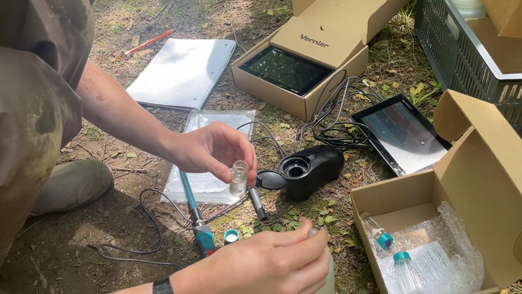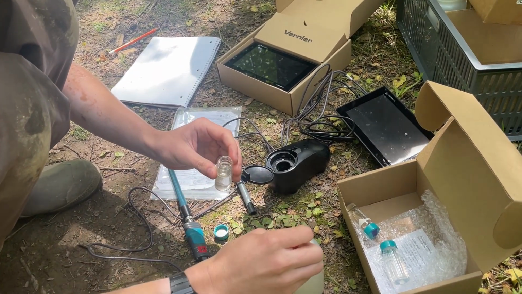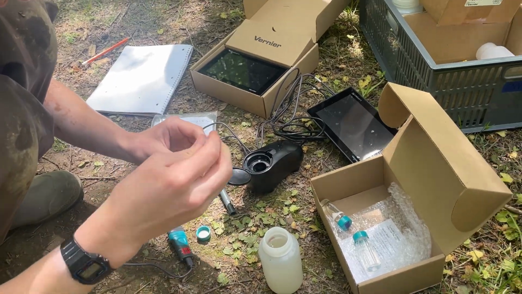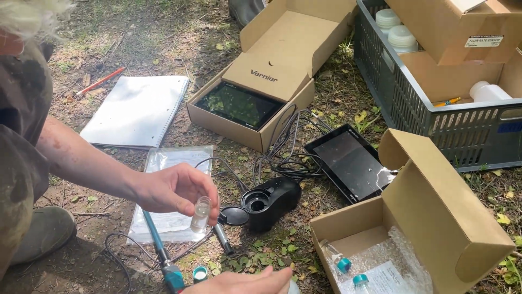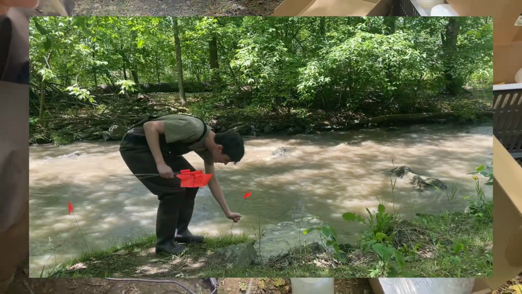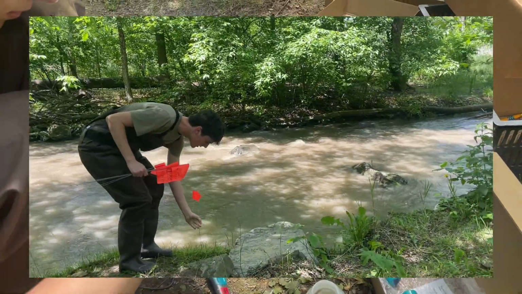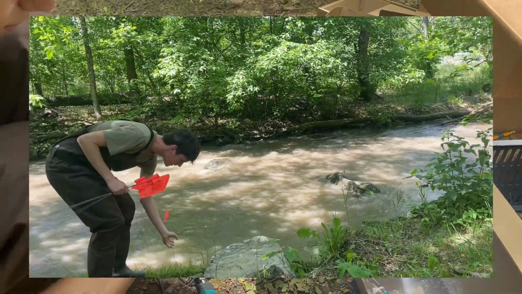For example, Person A might be responsible for setting up a turbidity probe ahead of time because it requires a 5-minute warm-up. Meanwhile, Person B may be responsible for putting flags in the ground. Everyone should be assigned to their variables ahead of time, so no time is wasted figuring this out at the testing site.